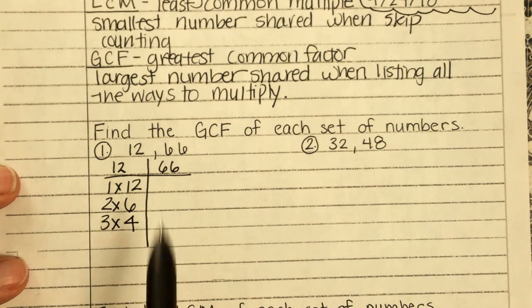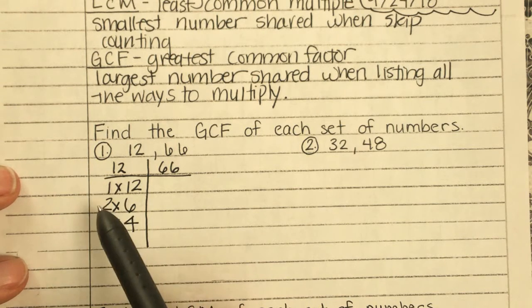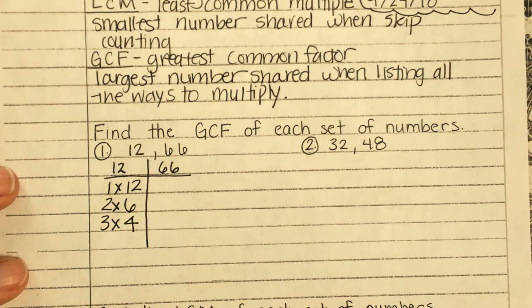Do I have any other numbers that I can multiply? Well, but look, I do a U-turn right here. I go 1, 2, 3, then I'm up to number 4 and go backwards. So I've listed all of my factors that I can to get 12. And we know that 6 times 2, but that's the same thing as 2 times 6.